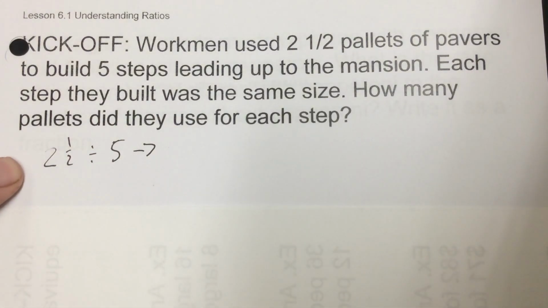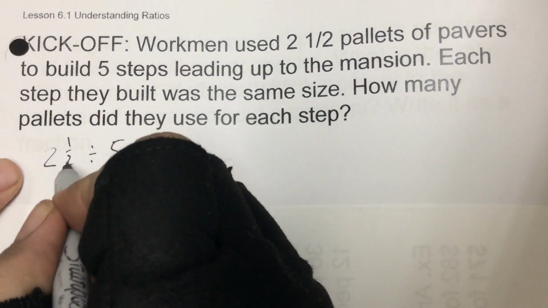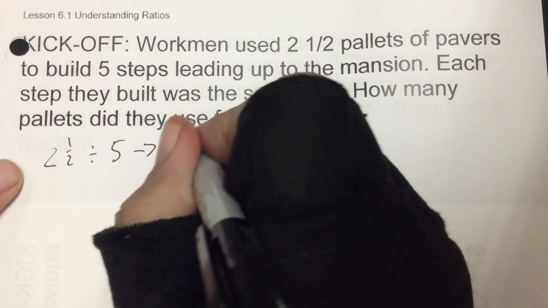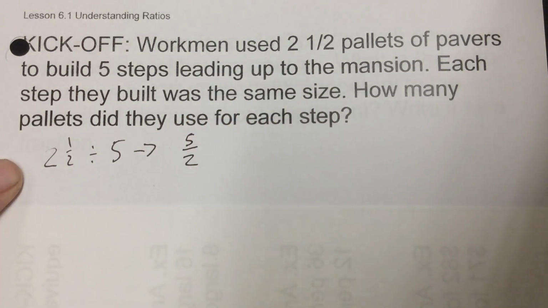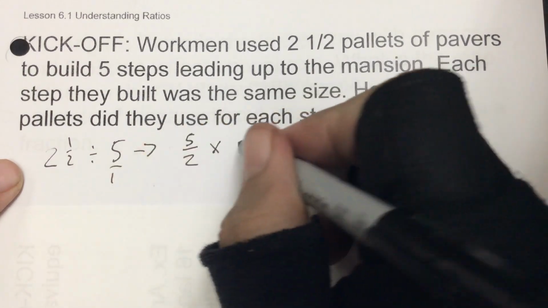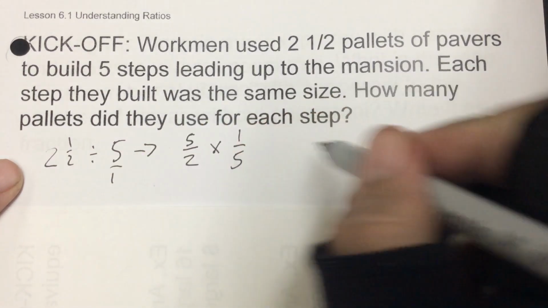So 2.5. We can't leave this as a mixed number. We have to make it an improper fraction. So bottom times our whole number. 2 times 2 is 4 plus the 1 makes it 5 on top. The bottom stays the same. Remember, this is technically 5 over 1. So this middle divide goes to times, but the 5 over 1 we flip to make 1 over 5.